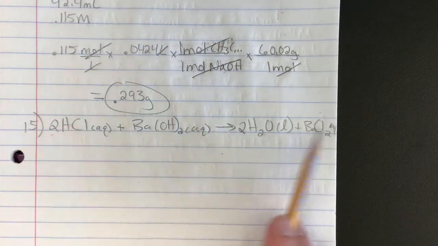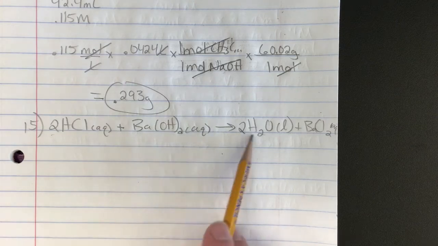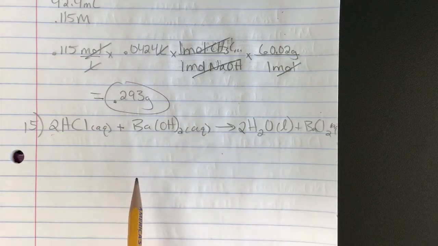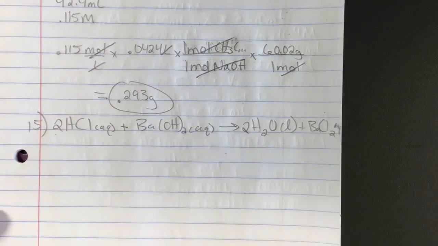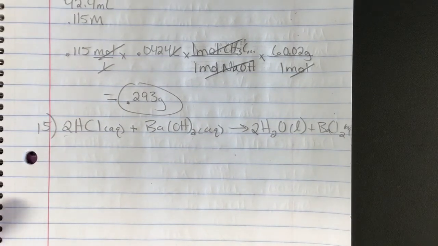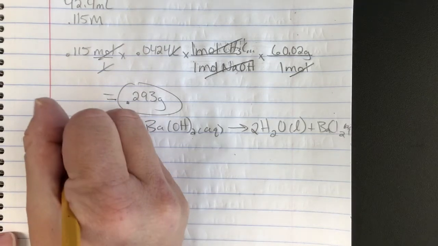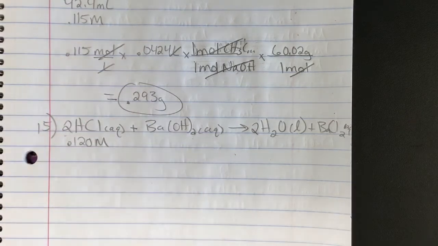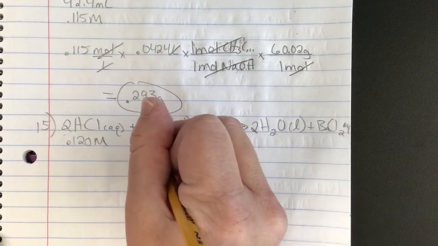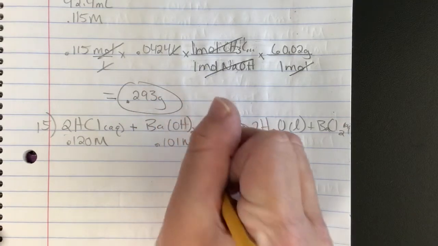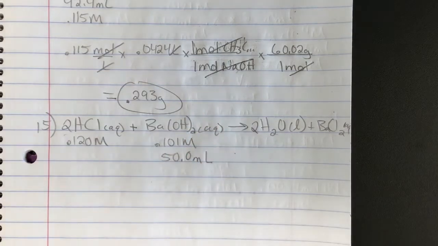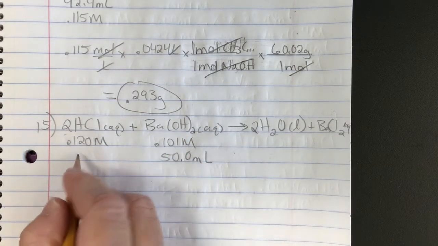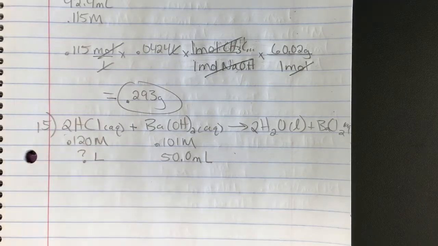So 2 chlorine, 4 hydrogen, 1 barium, 2 oxygen, 2 oxygen. So everything's balanced. They tell us we have 0.12 molar of HCl, and we have a 0.101 molar barium hydroxide, and we have 50 mils of it. And we want to know what is the volume needed for hydrochloric acid.